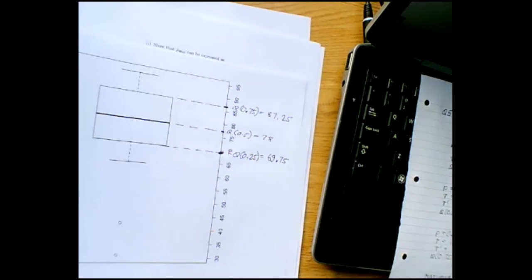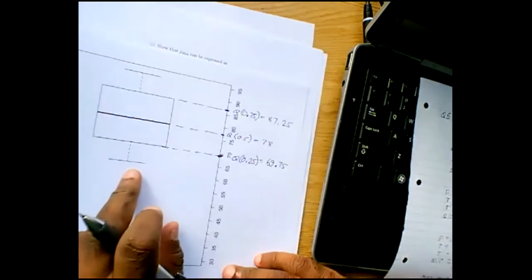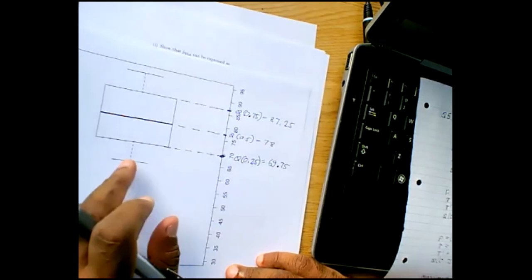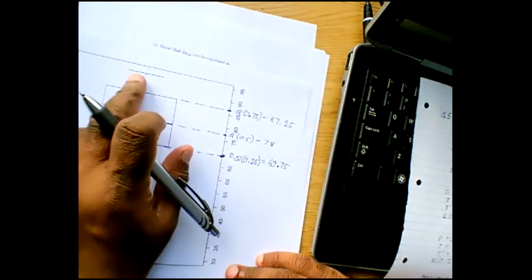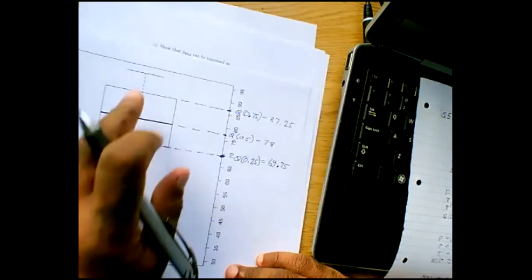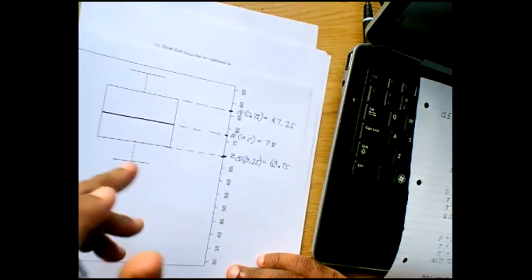Now, this guy here is known as the lower adjacent, and this guy here is known as the upper adjacent. Before I can talk about this, I need to do the IQR thing.